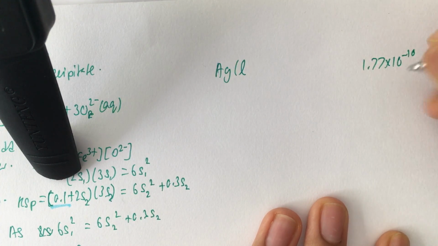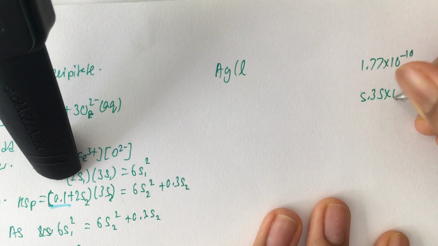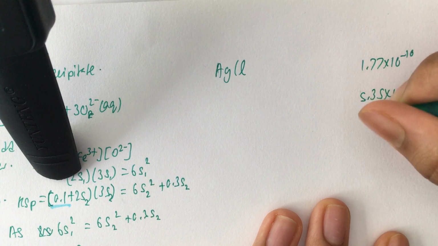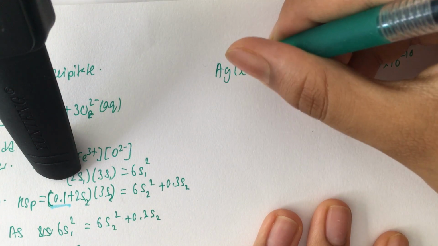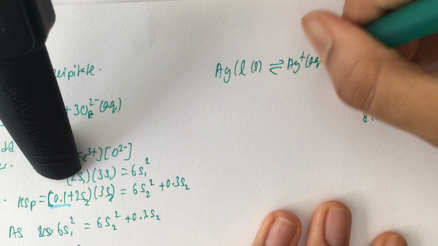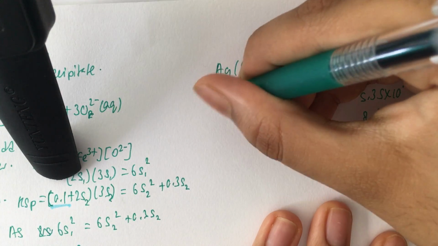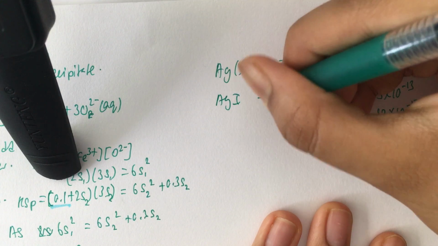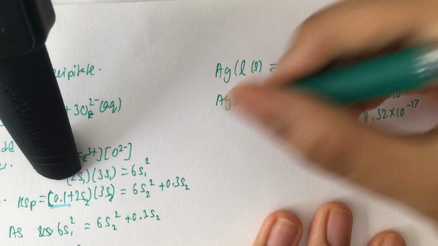Oh, sorry, the first one was what? First one was 10 to the power of negative 10. Then the second one is 10 to the power of negative 13. And the last one is 8.52 times 10 to the power of negative 17. So that's for AgI. So this is very important. Just try to remember the relative magnitudes, or maybe I'll just write it down.